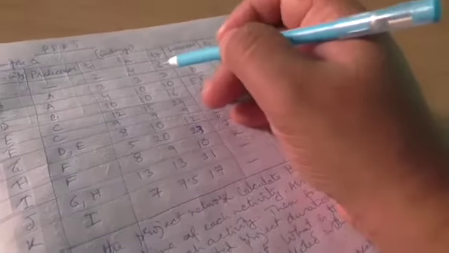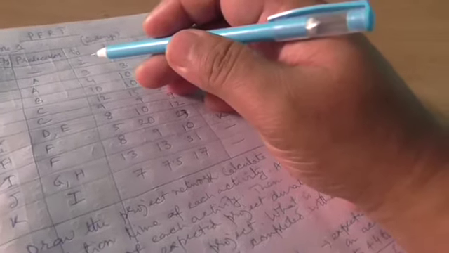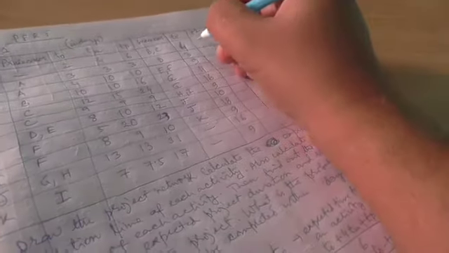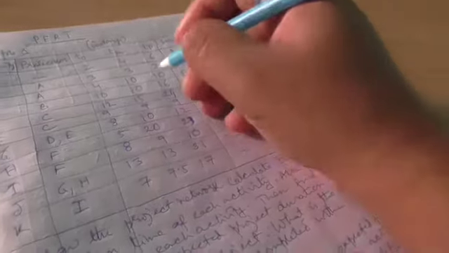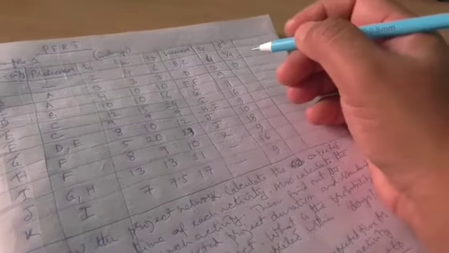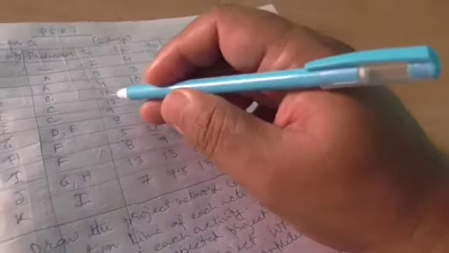For sigma square, it's (TP minus TO) by 6 whole square. So 6 minus 2 is 4. 4 by 6 is 2 by 3. If you square it, that becomes 4 by 9. 3 minus 3 is 0. 10 minus 4 is 6. 6 by 6 is 1. So square is 1. 16 minus 10 is again 6. 6 by 6 is 1.